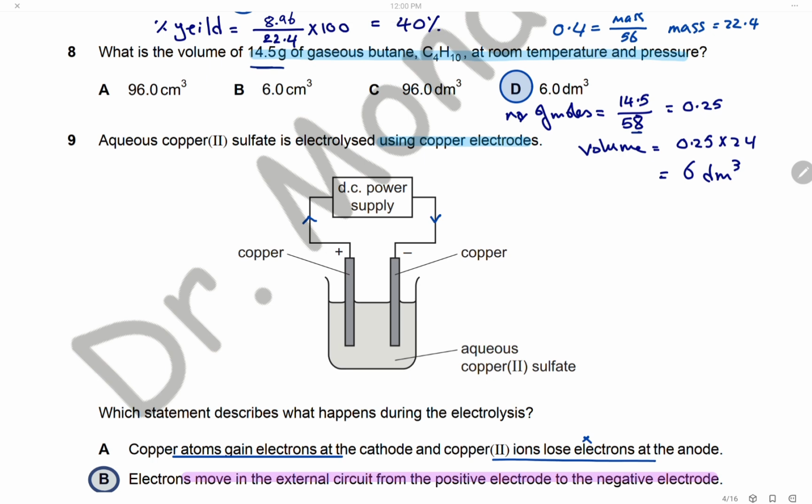The volume of 1 mole of any gas at room temperature and pressure is 24 dm³. So here we have 0.25 moles, so the volume will be 0.25 times 24. So we will have a volume of 6 dm³, and the answer will be D.